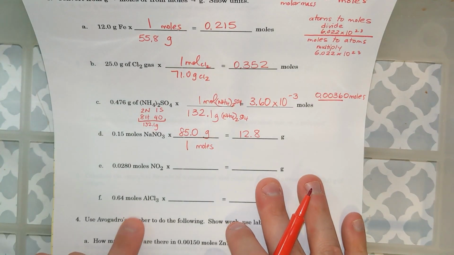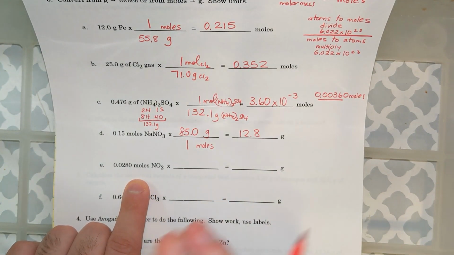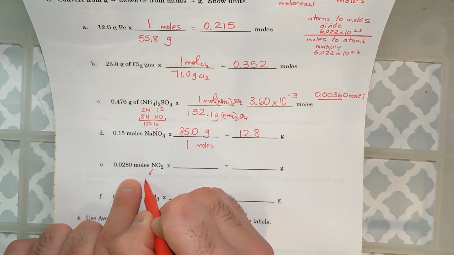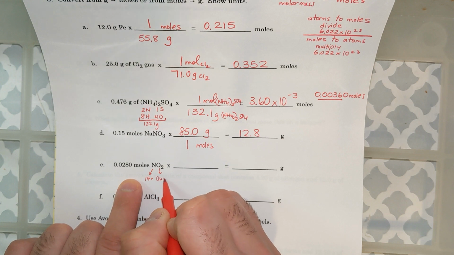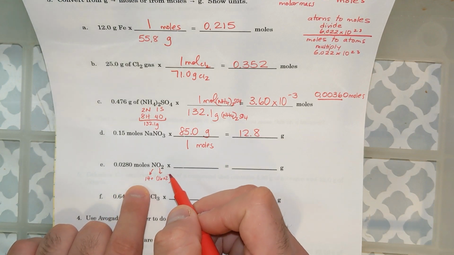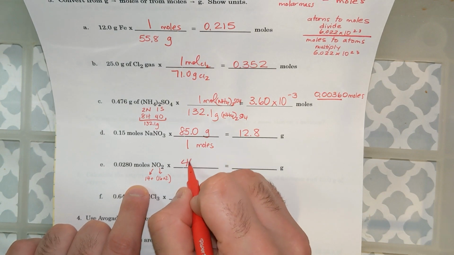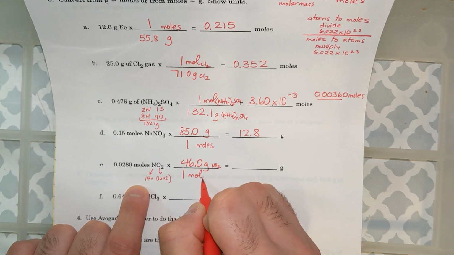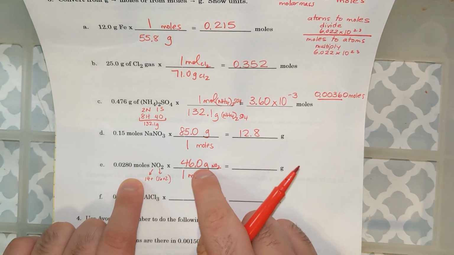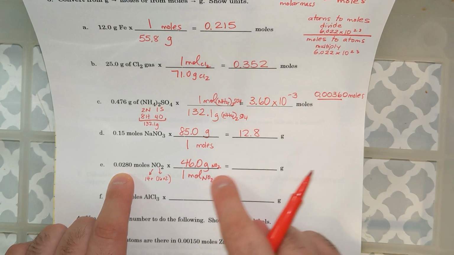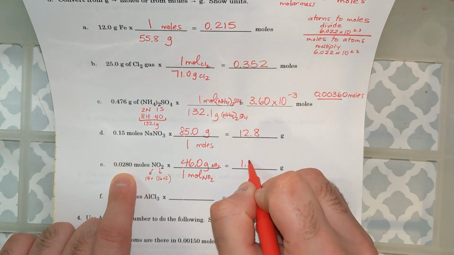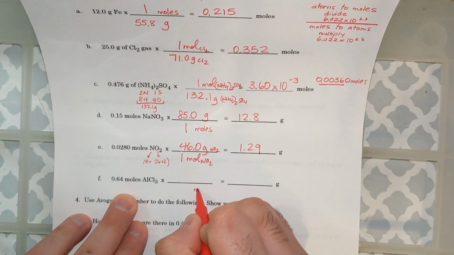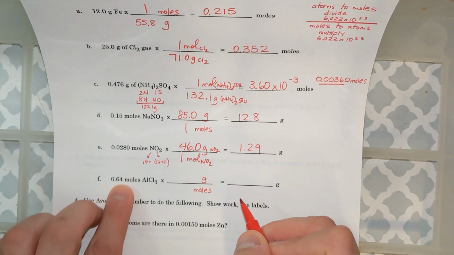Same thing with letter E. If I want to go from moles to grams, I'm multiplying by the molar mass. I already know that the molar mass of NO2, N is 14 plus 16 times 2, so 32 and 14 is about 46. So I'm going to multiply by the molar mass, or 46 grams over 1 mole of NO2. Again, I show my work using dimensional analysis, so I take moles, I multiply by molar mass, and I get 1.29 grams.